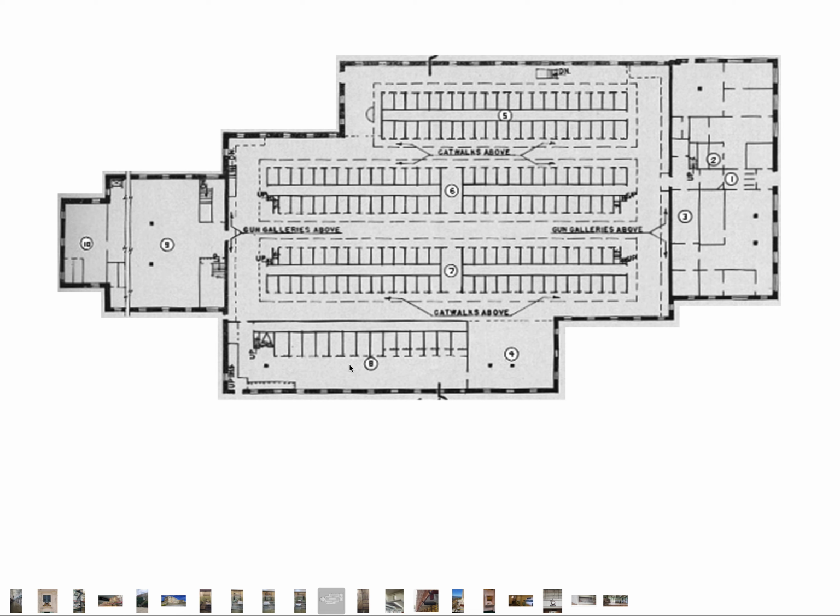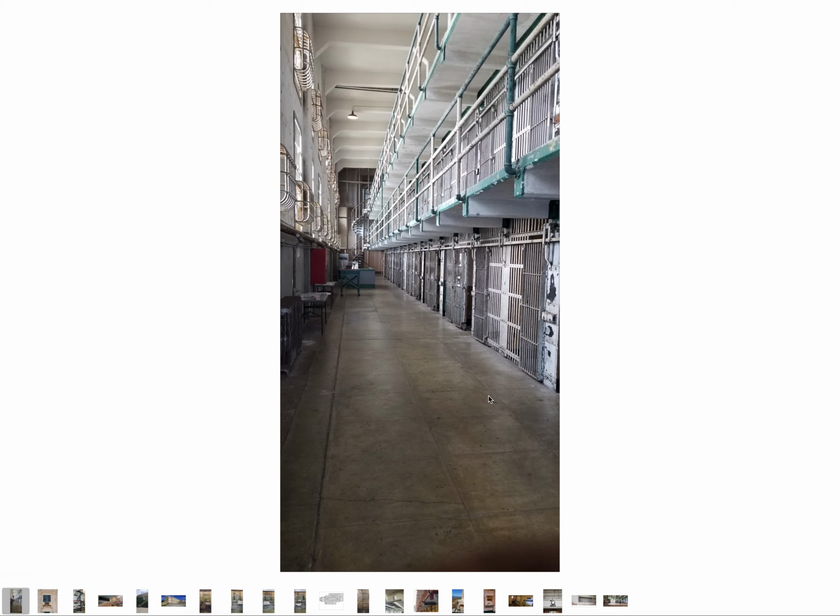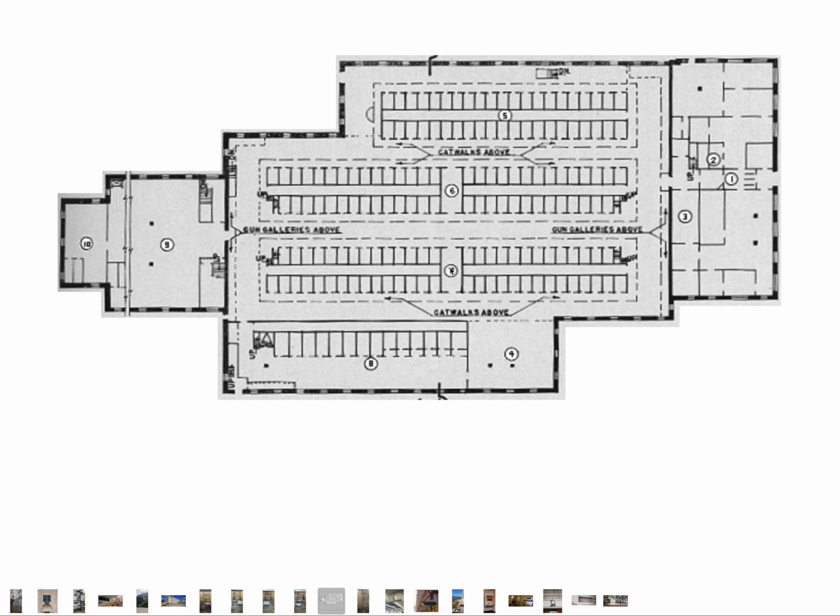So on B and C, there's this really interesting thing about A block. Here's a view down A block, and it's really hard to tell in this particular photo. I'm going to pull up this photo here. When the Department of Justice took over Alcatraz Island from the War Department, the cells in B, C and D were all retrofitted with tool-hardened bars that would have been hard to saw through.